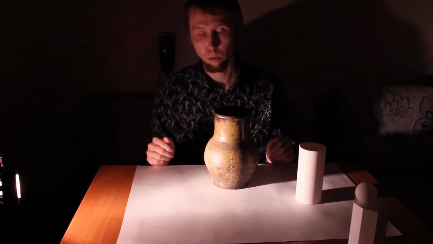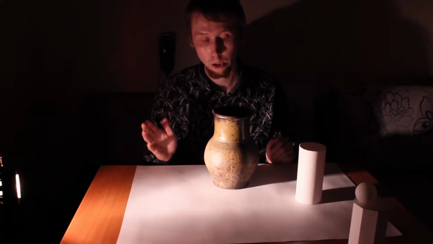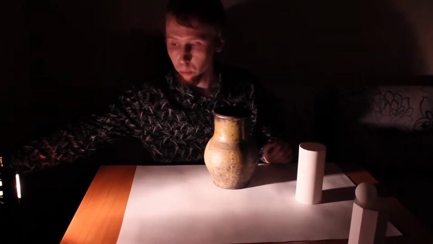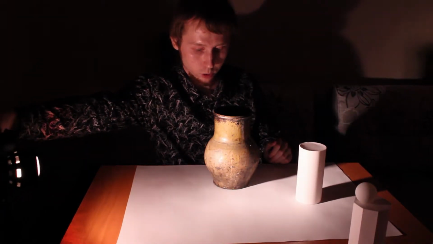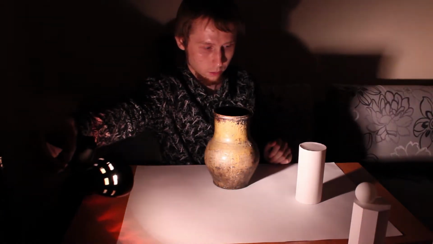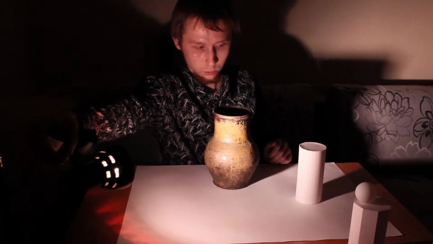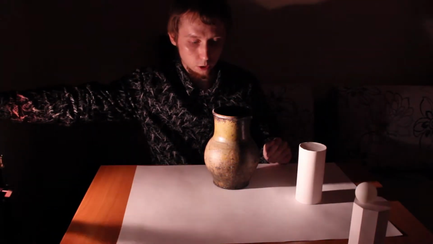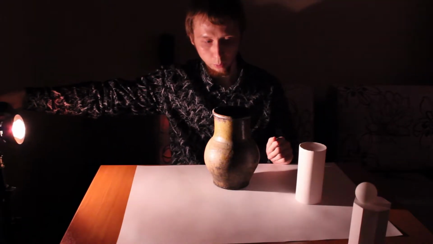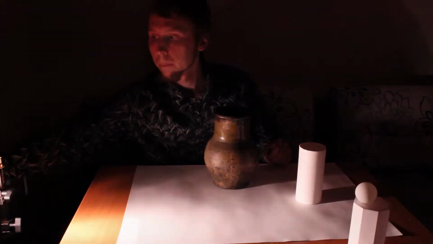And the shading on this form is displaced in the same way as on a cylinder. If I take a lamp and move it, you'll be able to see that. Here is a cylinder nearby, so you can compare. It's practically the same thing.